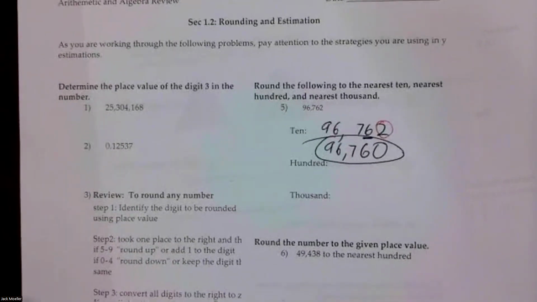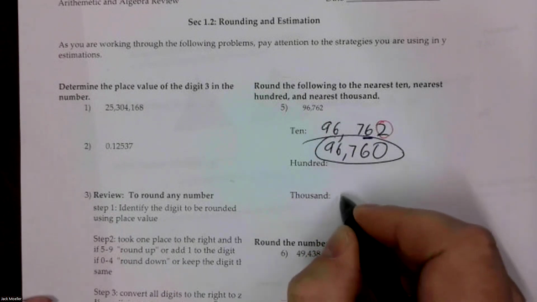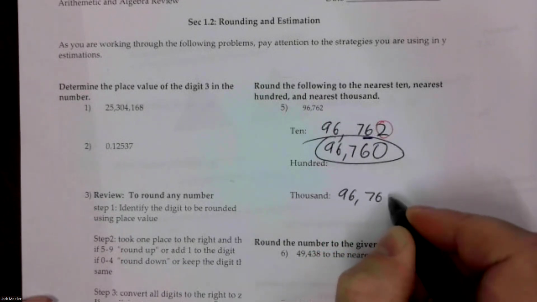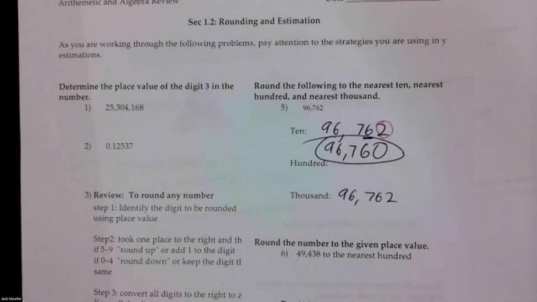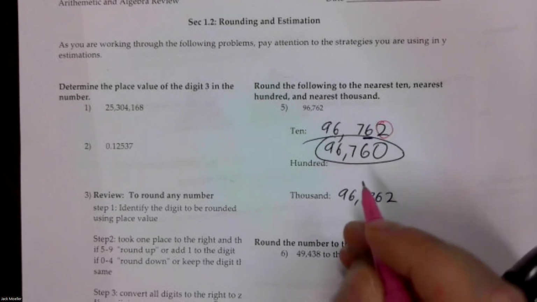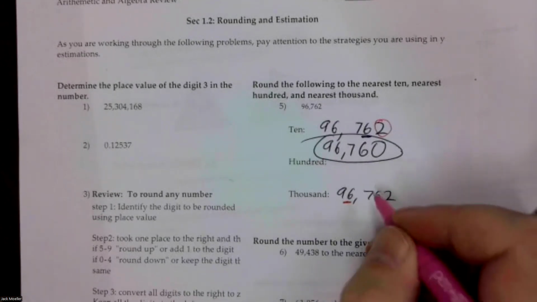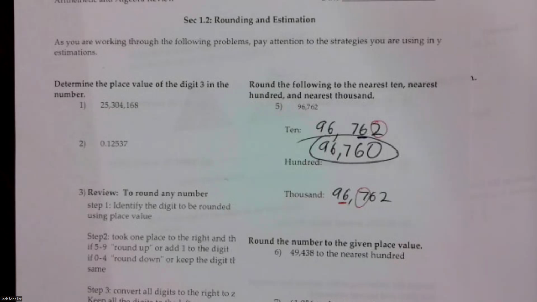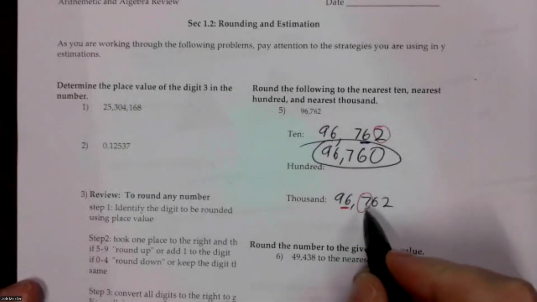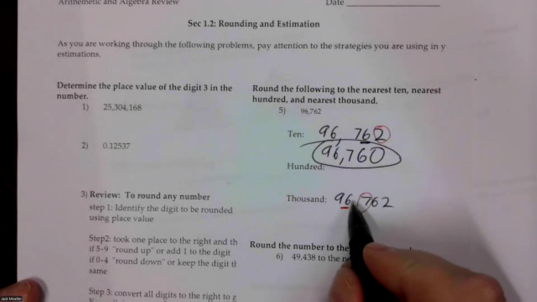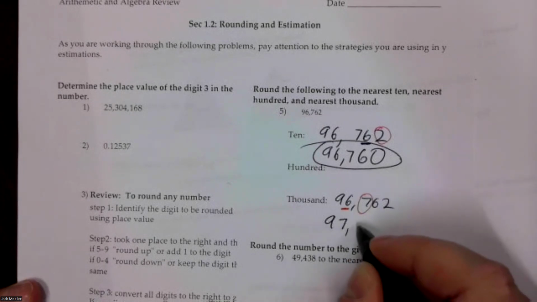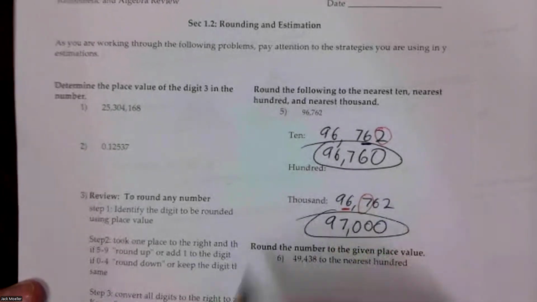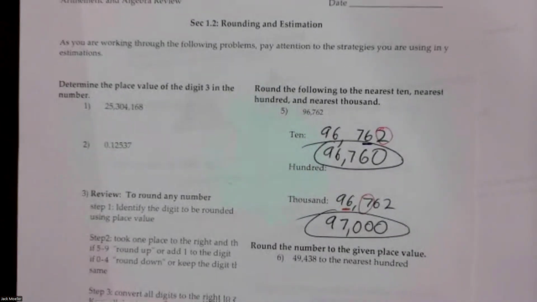All right, so let's do the same with the thousands. What digit are we rounding to the nearest thousand? So go back to the original number. The thousands is, ones, tens, hundreds, thousands. That's the left 6. And I circle the 7 to the right. So that 7 is more than half. It's 5 or higher. So that says add 1 to the 6. That gives a 7. So the 9 stays a 9. And then everything to the right becomes a 0. So 96,762 rounded to the nearest 1,000 will be 97,000.